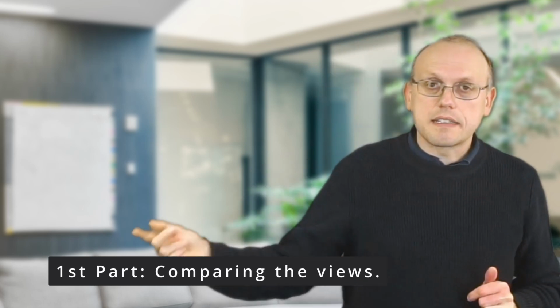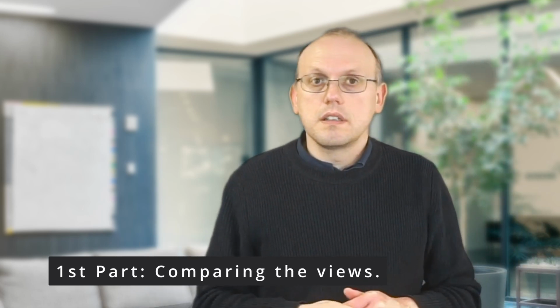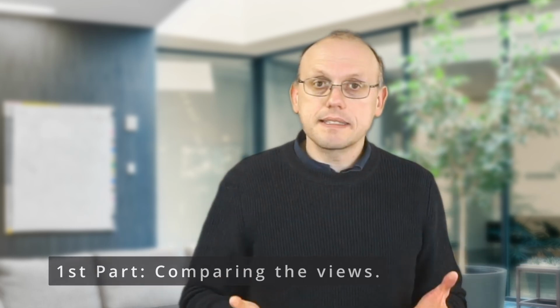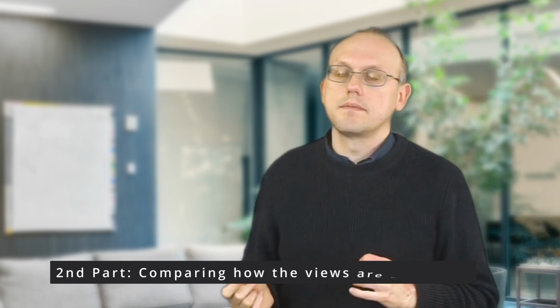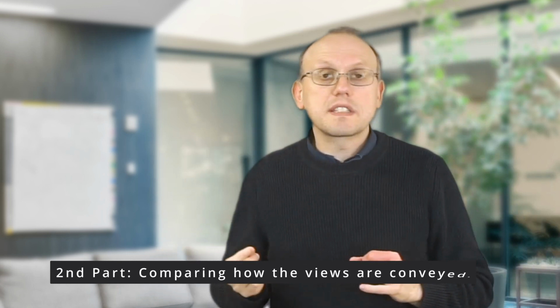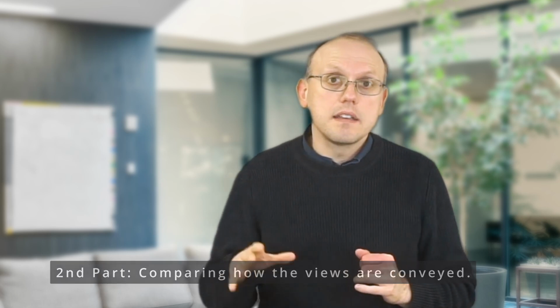Now the question is in two parts. The first part is about comparing the views of text A and text B of the dangers that nuclear power represents. And the second part is comparing how the views are conveyed. If you are doing Functional Skills English level 1, then you don't need to do that comparison about how the views are conveyed. This is not part of level 1. If you do level 2, then you have that second part to do. So at level 1, you don't have that part to do.